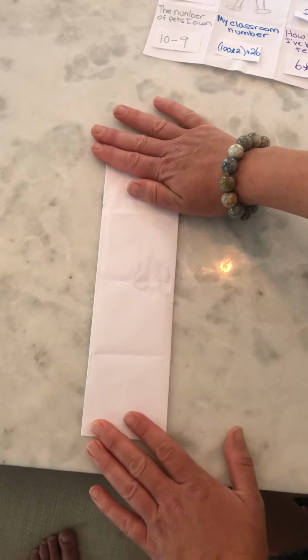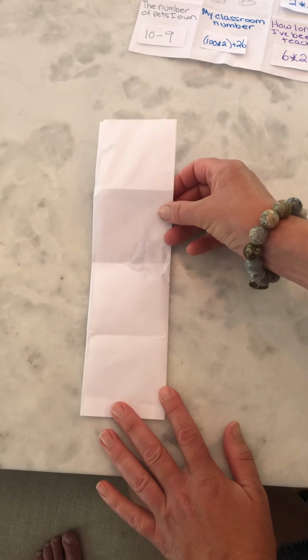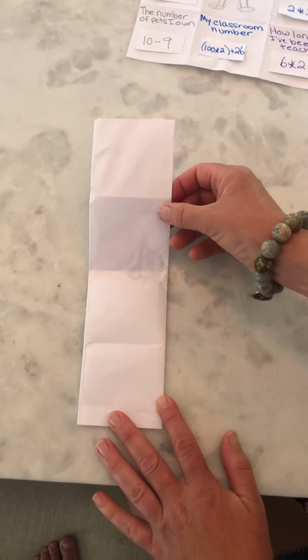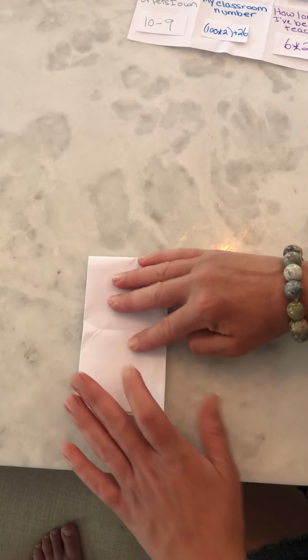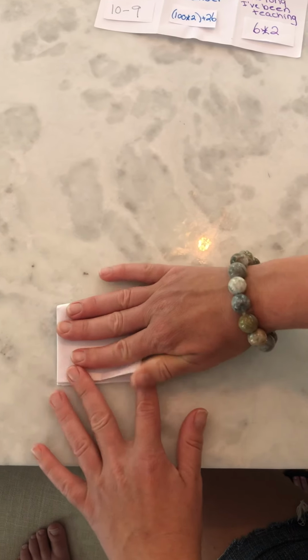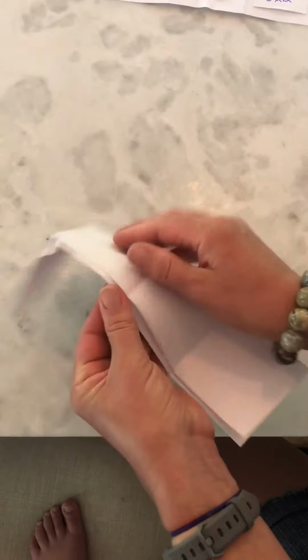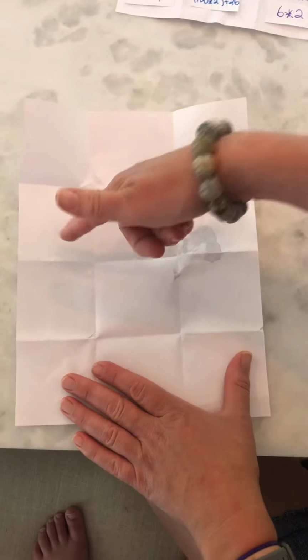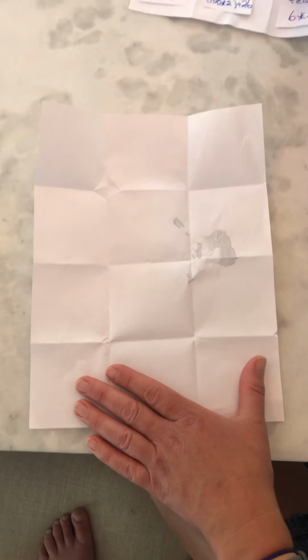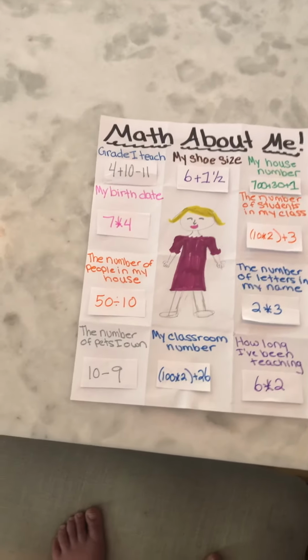Fold it back into your thirds, and then we want to get those horizontal lines. To get those, I want to fold this paper in half, and then fold it in half again, so that when I open it, I'm going to have somewhat equal squares to work with, because each square is going to have something different in it. So that's how I divided my paper into those different sections.